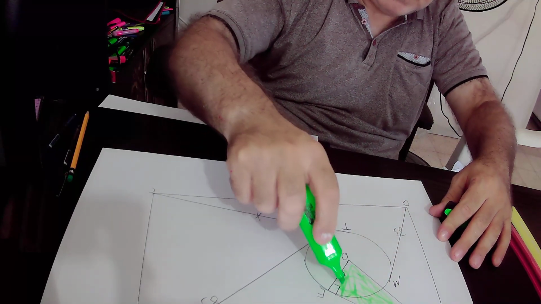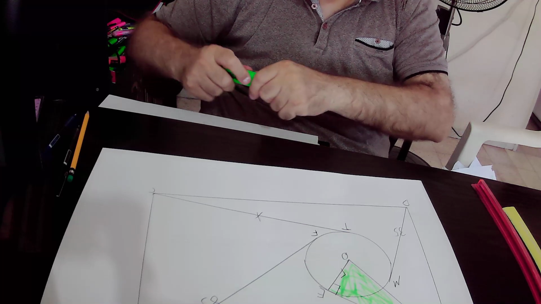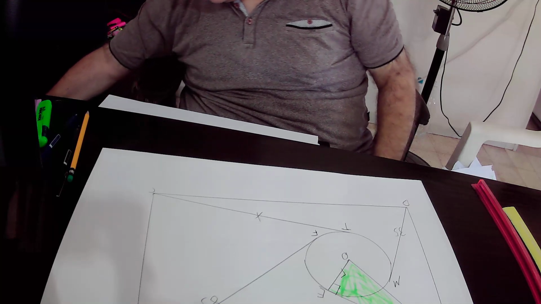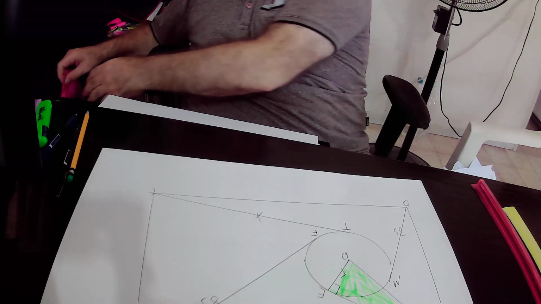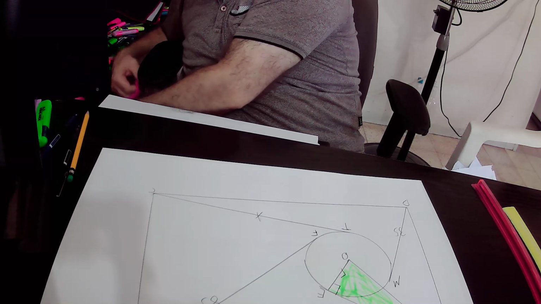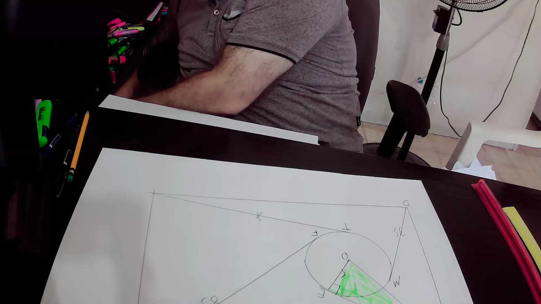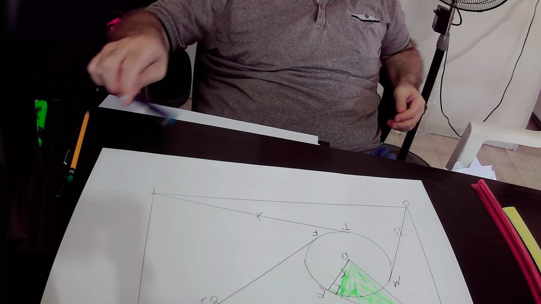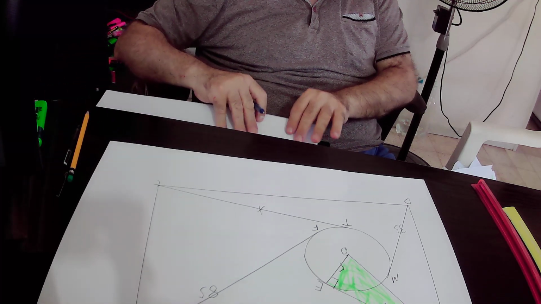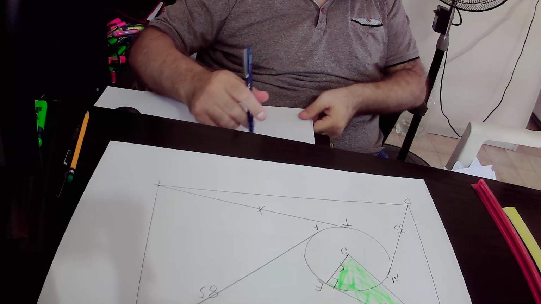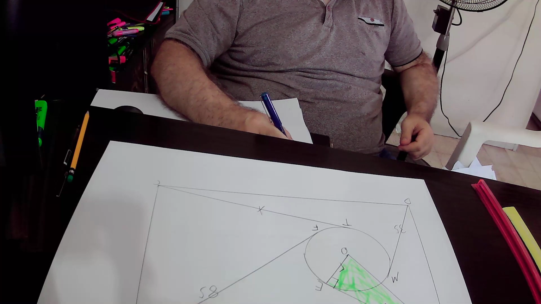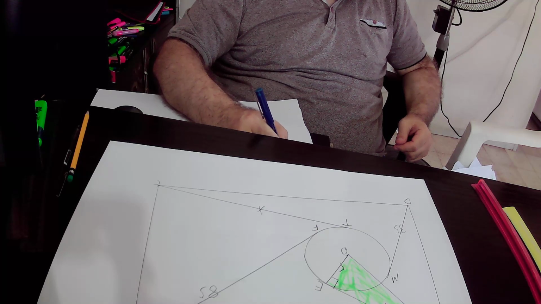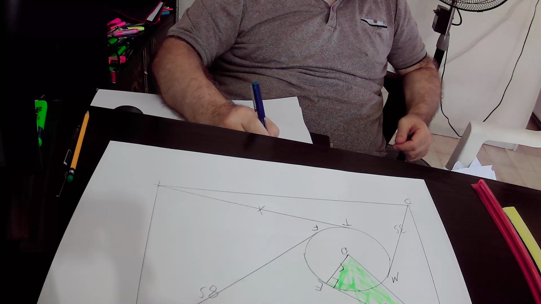So, we will implement the Pythagoras theorem on the green triangle AOE. According to the Pythagoras theorem, the square of the hypotenuse equals the sum of the squares of the perpendicular sides. So in the green triangle, triangle AOE, by PT, the relation for Pythagoras theorem.